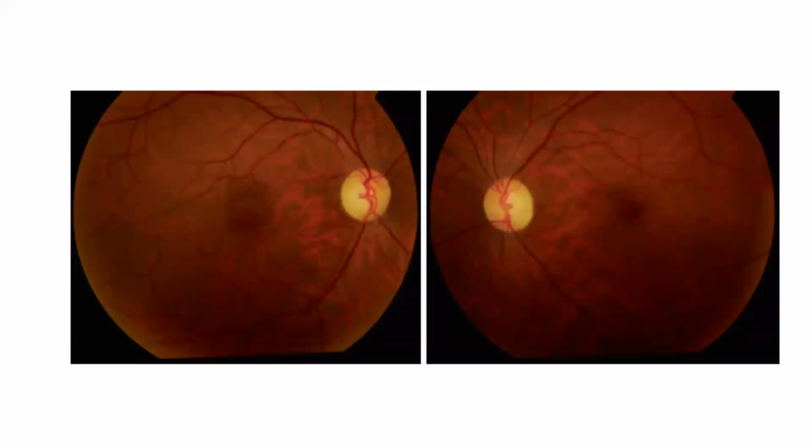This is a fundus photograph of both the eyes, a collage, showing clear media in both eyes. The optic disc appears to be pale. There appears to be optic disc pallor in both the eyes. The margins are clear. The blood vessels are reduced, and there doesn't seem to be any surrounding disc edema.